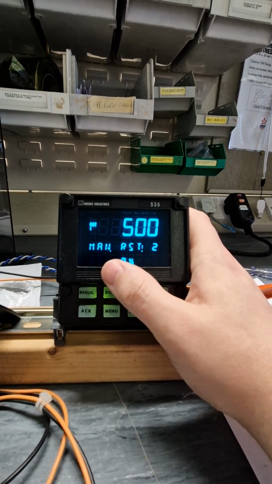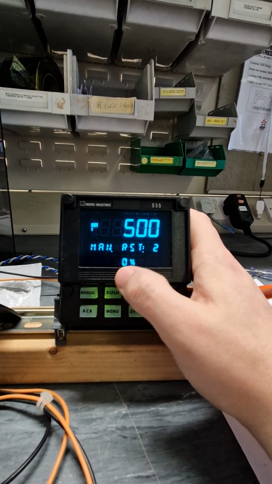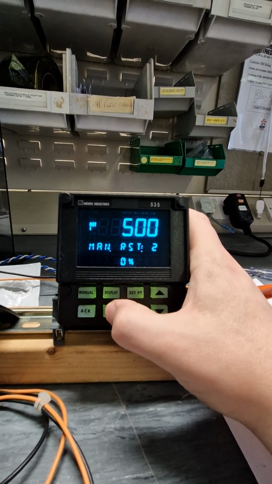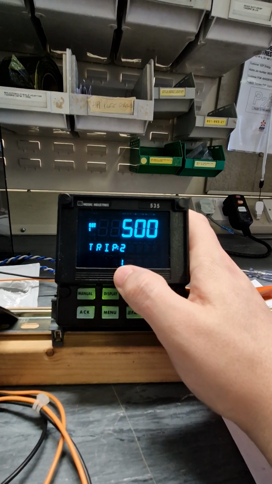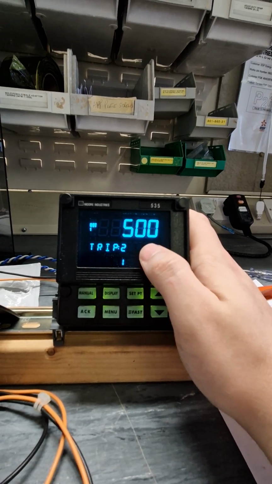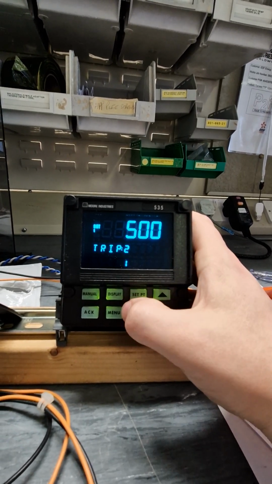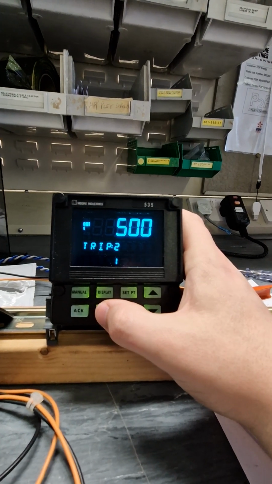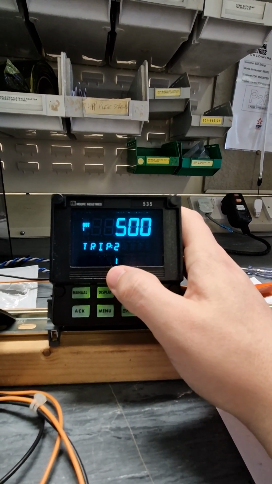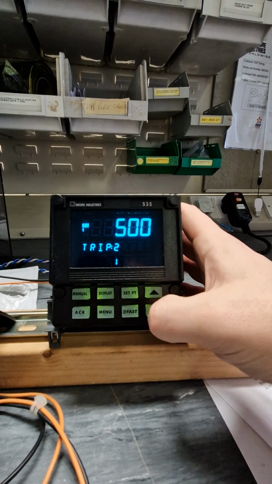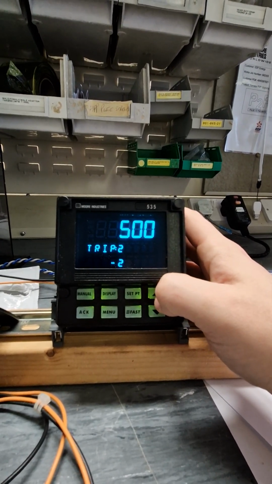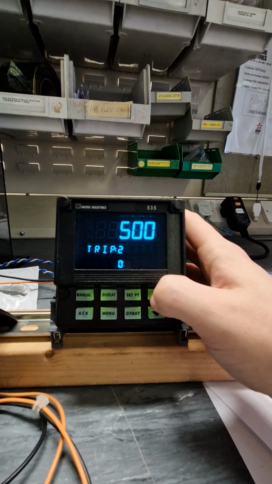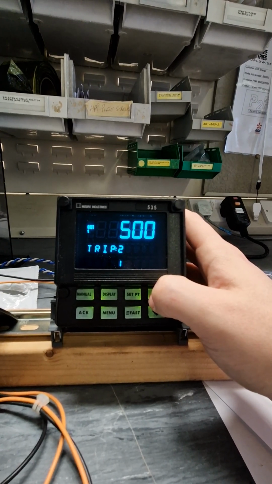and this is 0, and this is our trip threshold that causes the second PID to kick in. So that's deviation of +1. You could also set that to a minus number if you wanted to. It's not absolute.